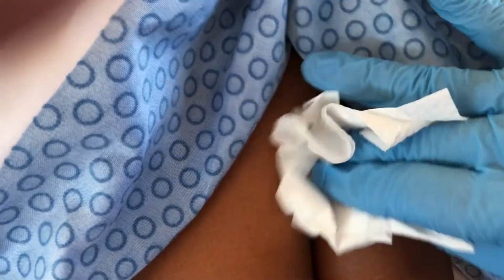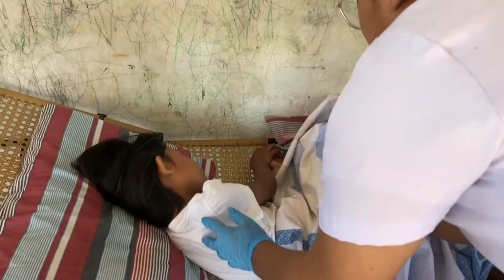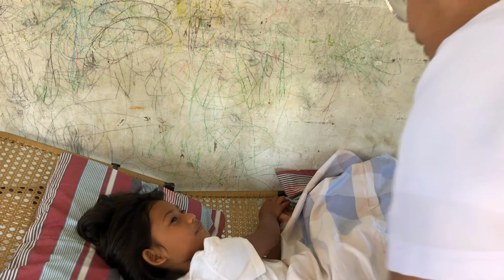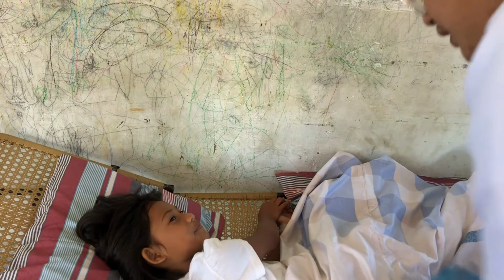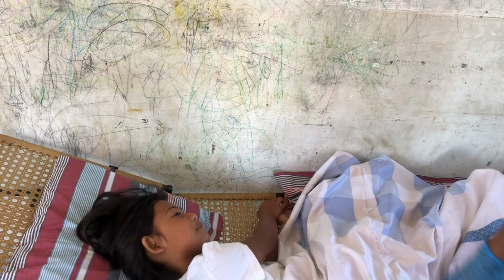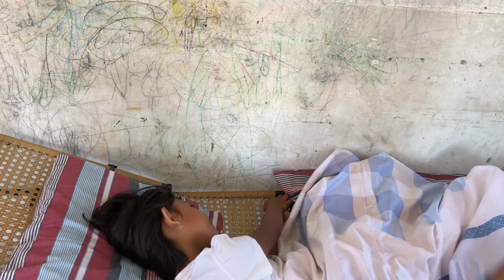Use toilet tissue to clean any stool or lubricant from around the anus. This is to prevent skin irritation. Stay in position for 5 minutes. Encourage the patient to remain on his or her side for at least 5 minutes and retain the suppository for the appropriate amount of time for the specific medication. This is to prevent accidental expulsion of the suppository and ensures absorption of medication.